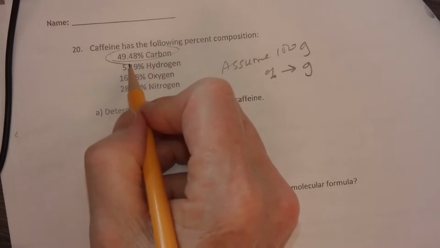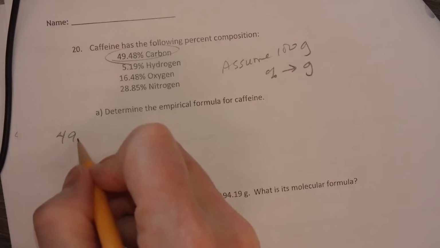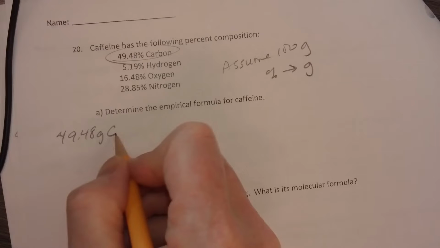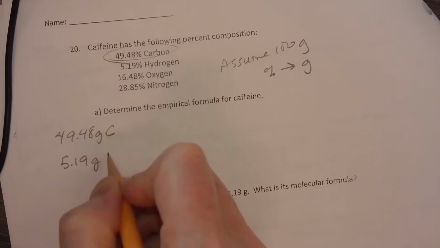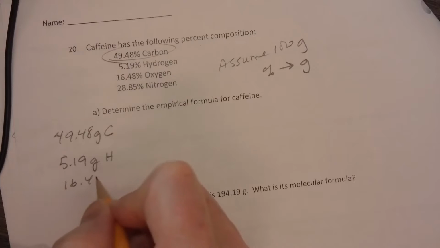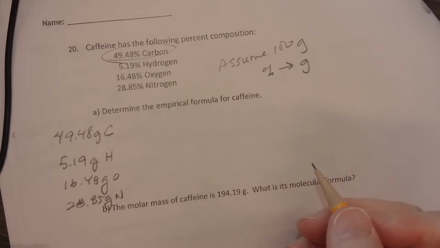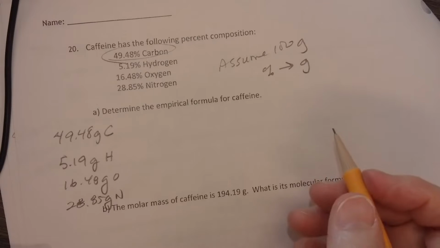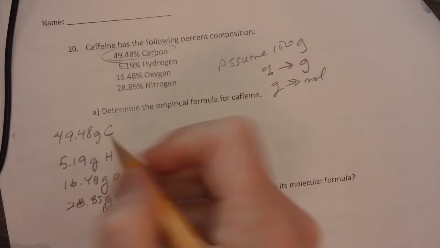So 49.48% carbon, I will say 49.48 grams of carbon, and then 5.19 grams of hydrogen, 16.48 grams of oxygen, and 28.85 grams of nitrogen. The next thing I'm going to do is divide by the molar mass to turn this to moles, okay? So we want to do grams to moles.